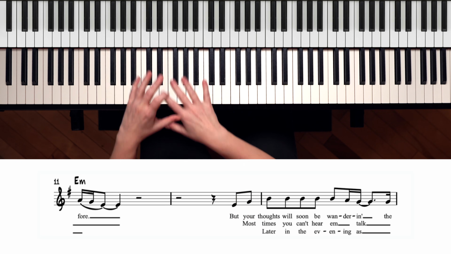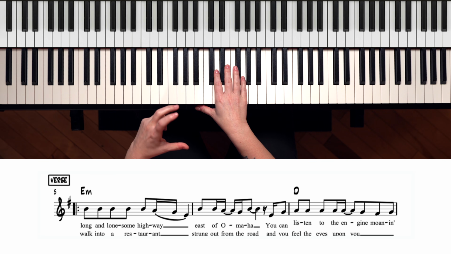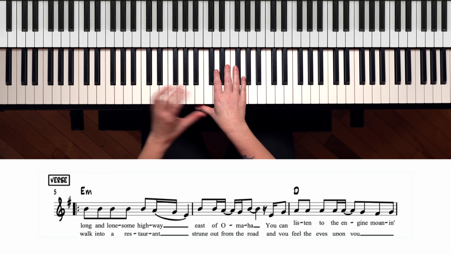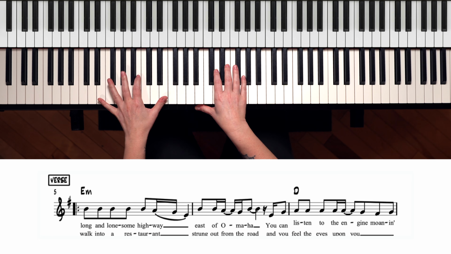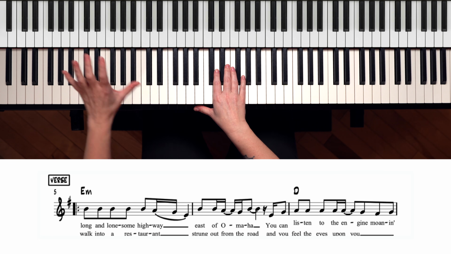So verse 1 has this structure. Now for verse 2, it's exactly the same as what we just did. So this is where I would start. I would go with only the quarter notes, going through the structure, figuring out where everything is.